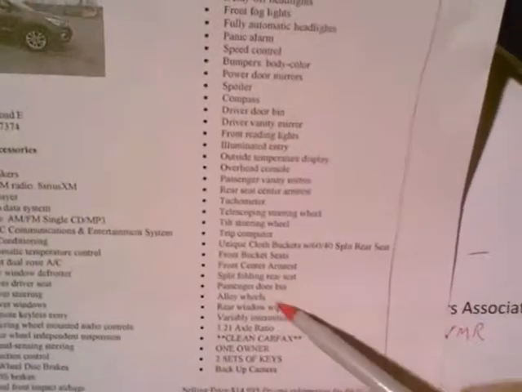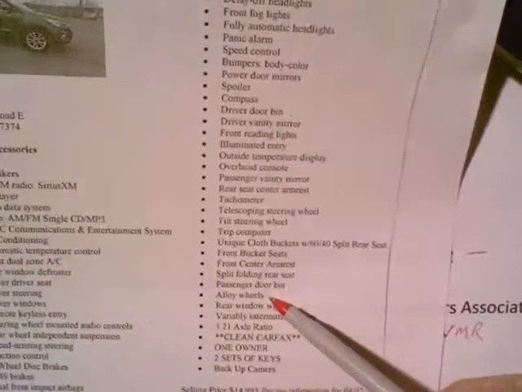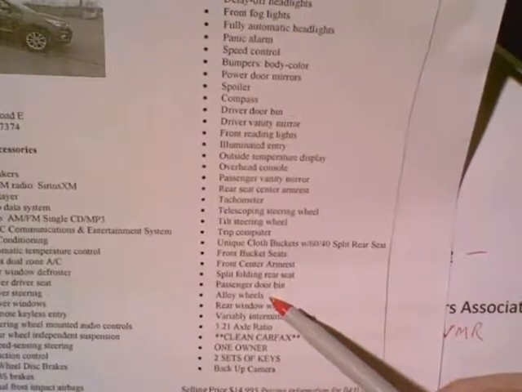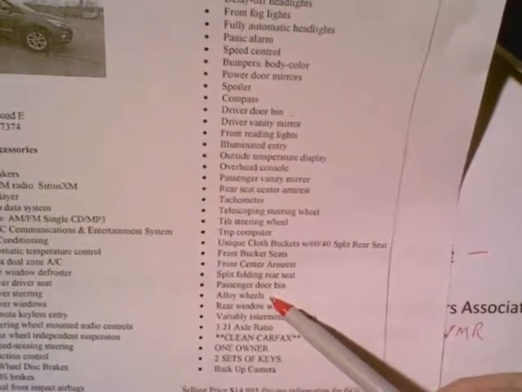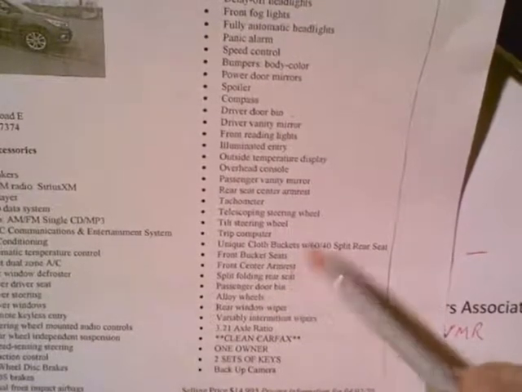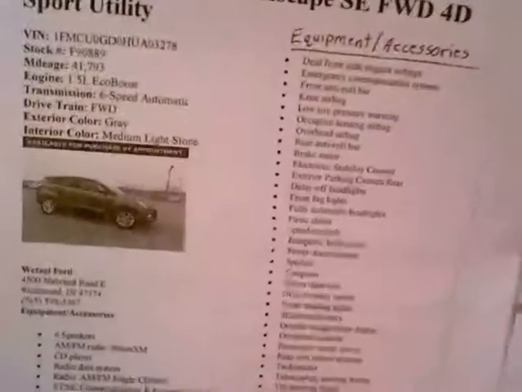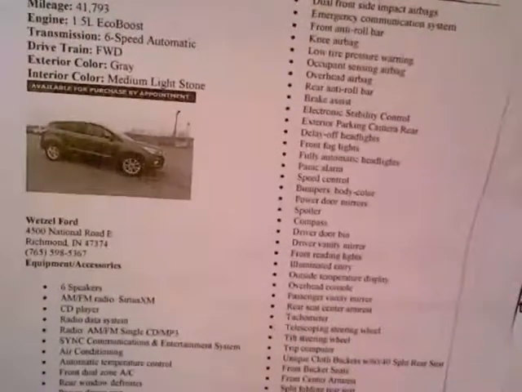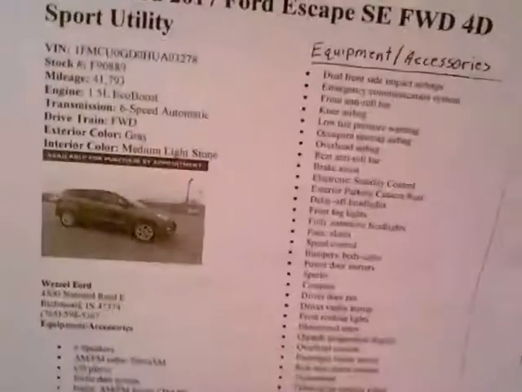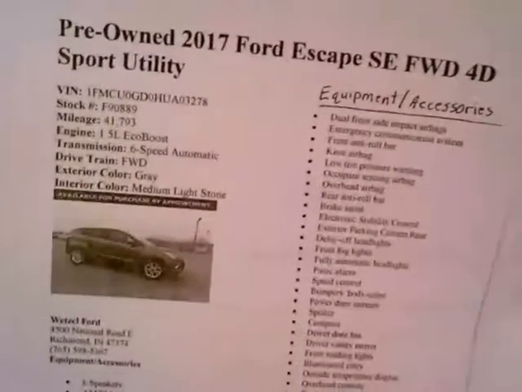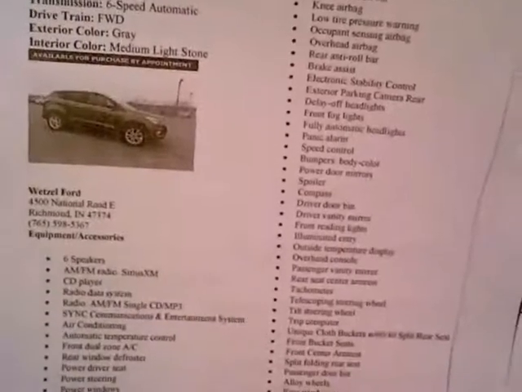Down here you got alloy wheels. Well, you could have steel wheels on there. That's just the old junk rims. Alloy wheels look a little better, but they're not aluminum wheels, which are even more expensive, and so on. But every used car has to have this posted in the window, with all the specs, and the mileage, and all the options or equipment and accessories.